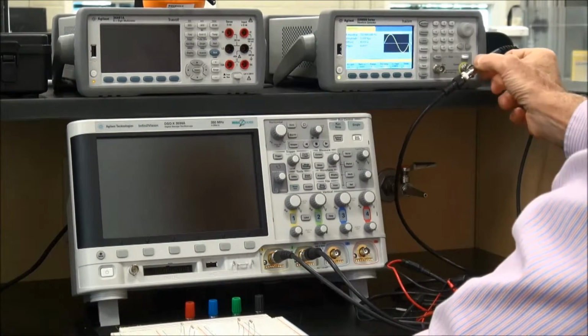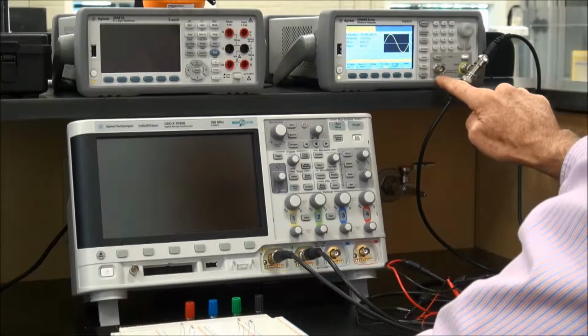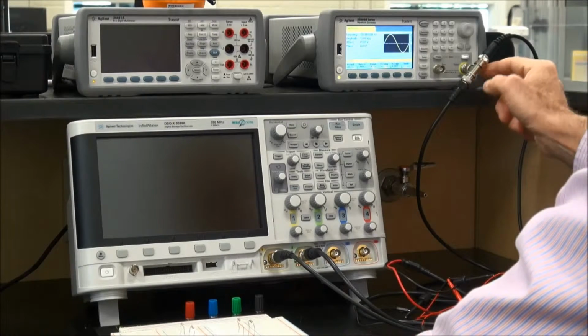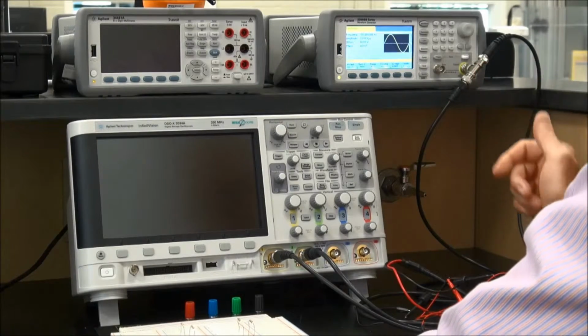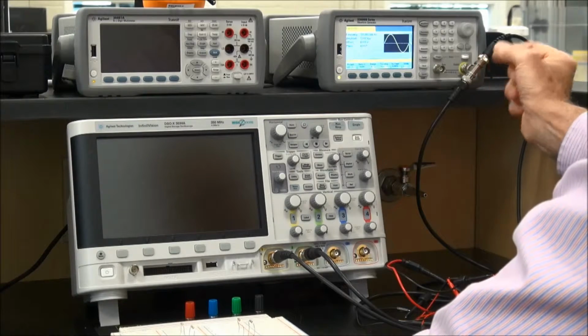Now here we have two types of output connectors. One says sync, and the other says output. For this application, we're using the output connector. We're sending our output signal. And you notice I have a T connector here.